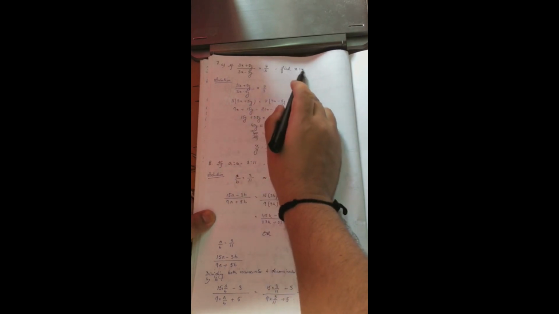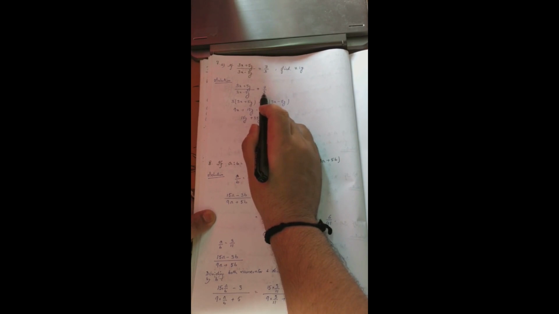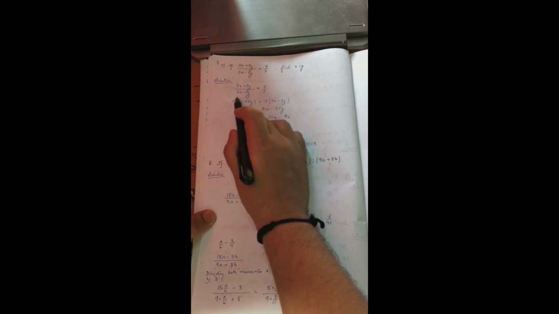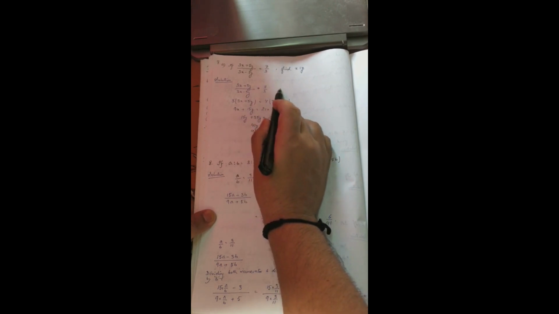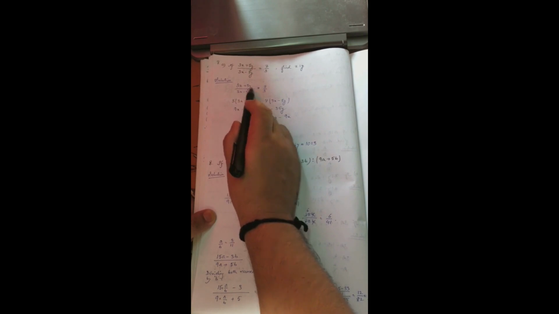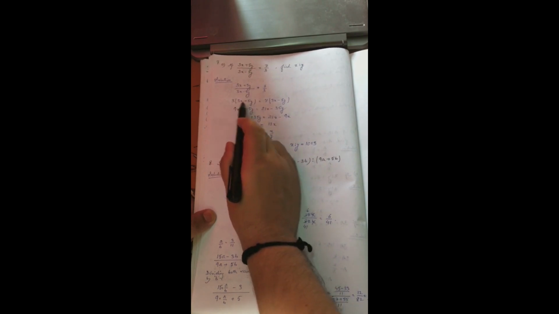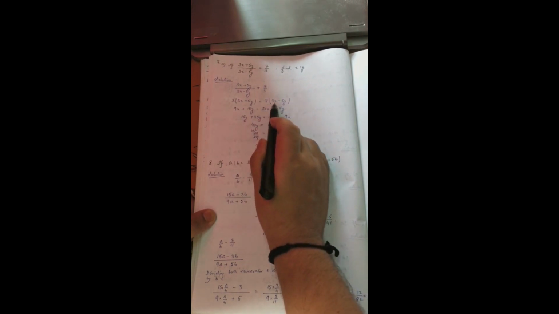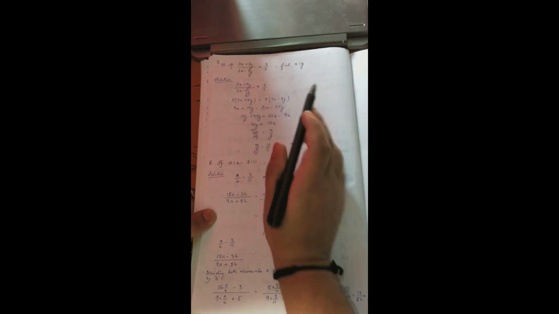So to find x is to y, we'll just cross multiply. So this 3 will get multiplied by 3x plus 5y, and this 3x minus 5y will get multiplied by 7. So 3 into 3x is 9x plus 15y, and 7 into 3x is 21x minus 35y.